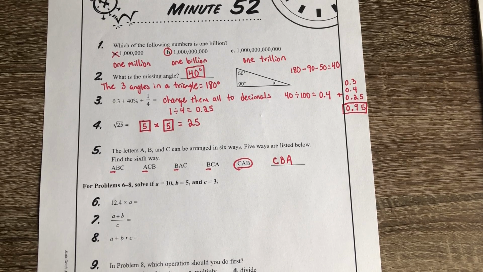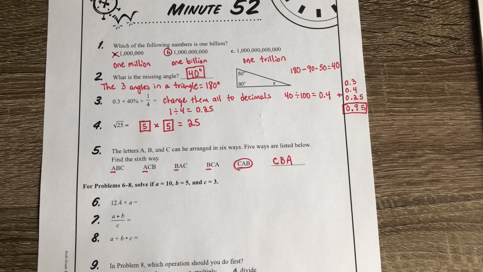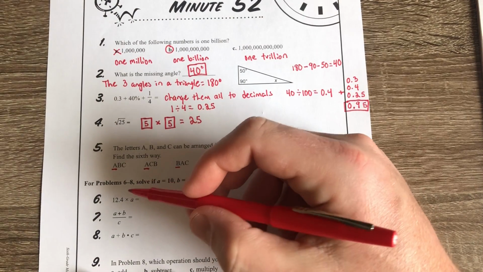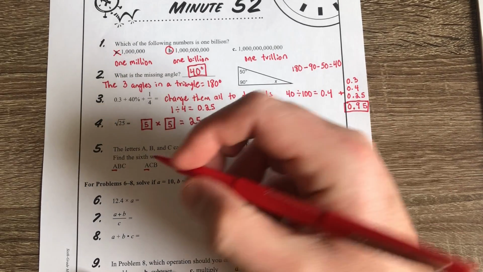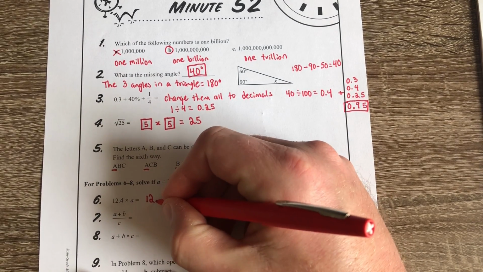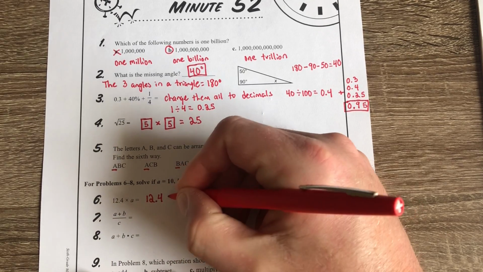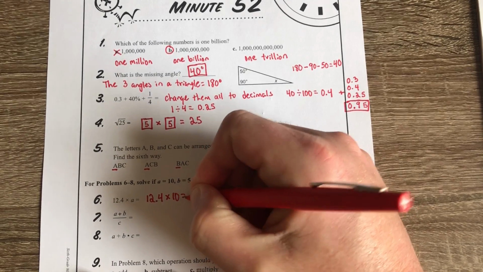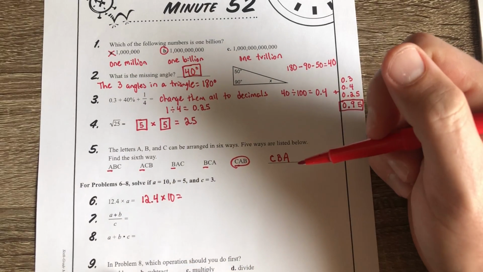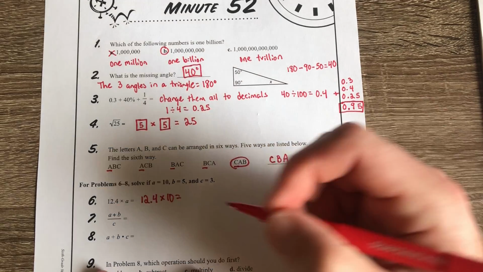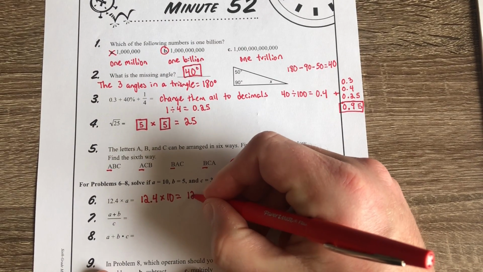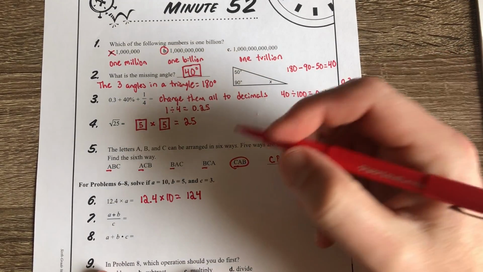Number 6 through 8, we got to solve using the information that's given to us, that A equals 10, B equals 5, and C equals 3. So for number 6, it's going to be 12.4 times A. And if I look up here, it says A equals 10. So I'm just going to plug that in. And if I plug that in my calculator, if I did 12.4 times 10, I would get 124.